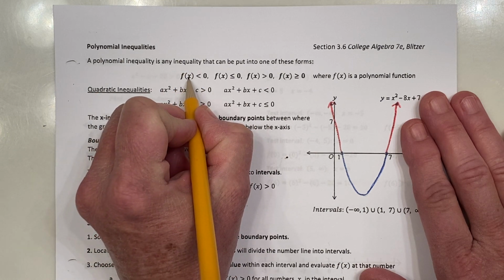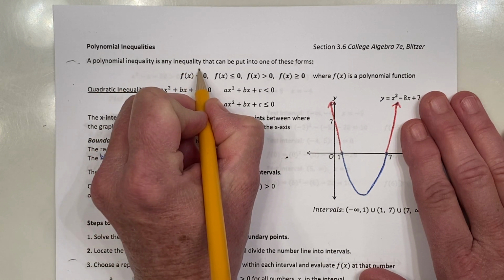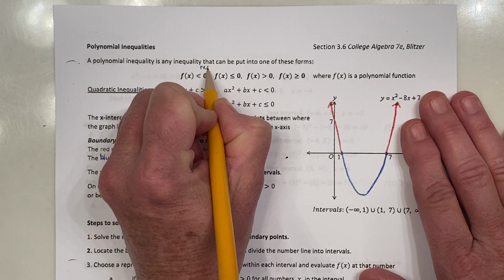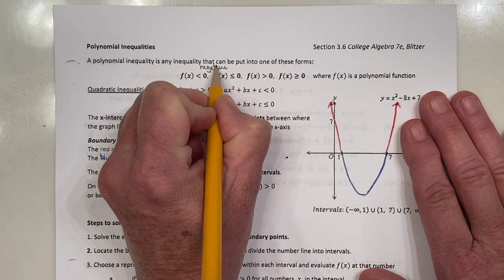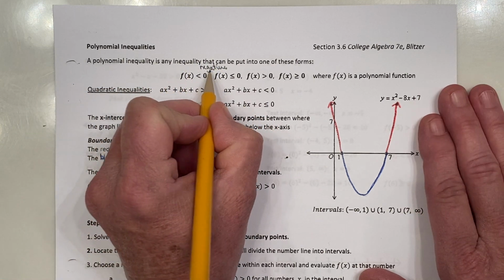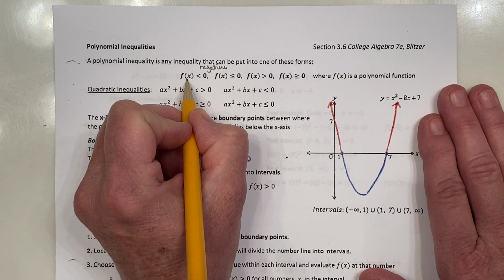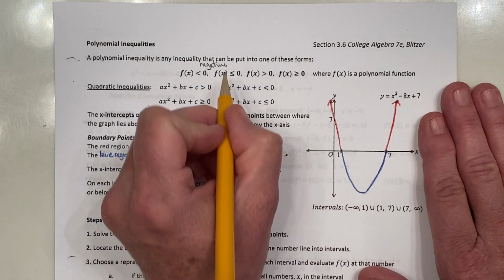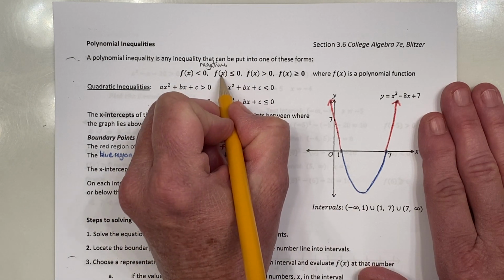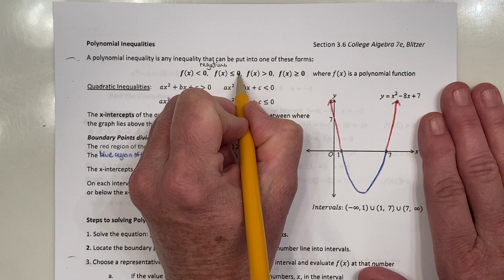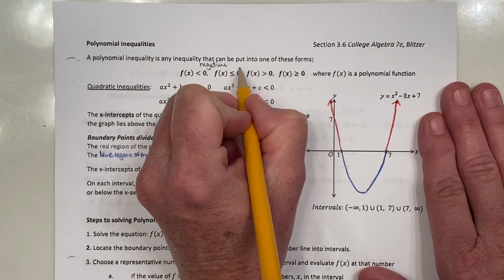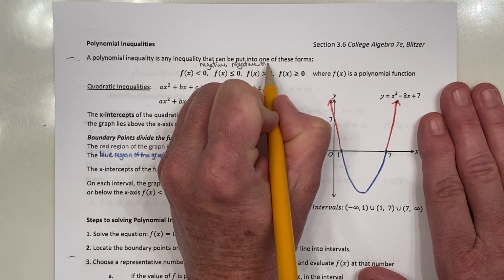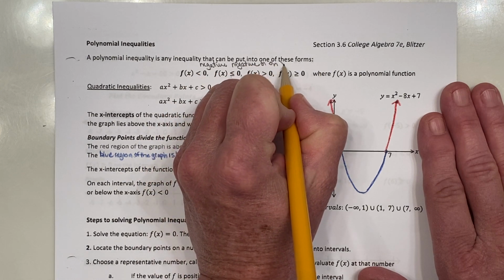If we have a polynomial and it's less than 0, we can think of numbers that are less than 0 as negative. Another way to think of this is, where is the graph of our polynomial function negative or below the x-axis? This notation right here is, where is the function negative or equal to, or on the x-axis? So this is negative or equal. Negative, or we'll say on the x-axis.